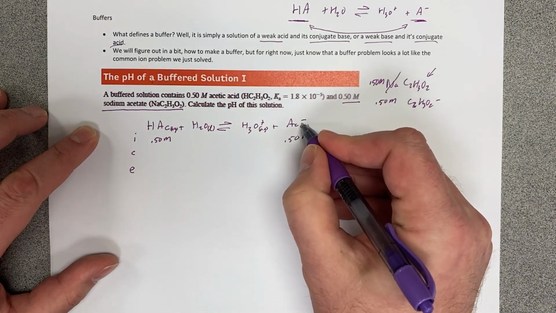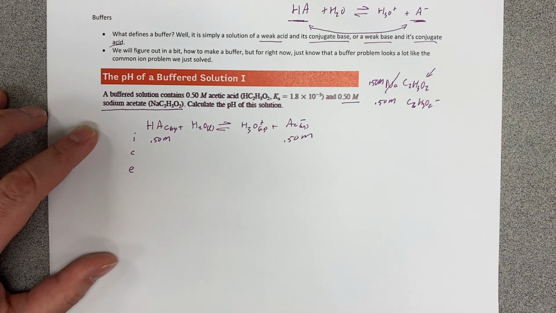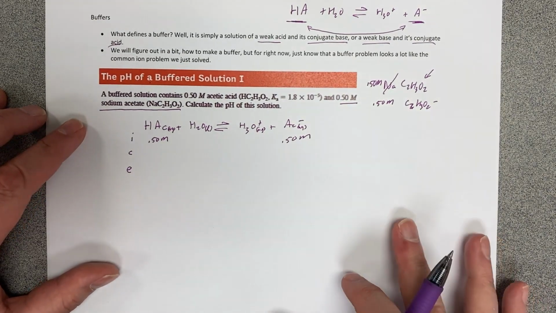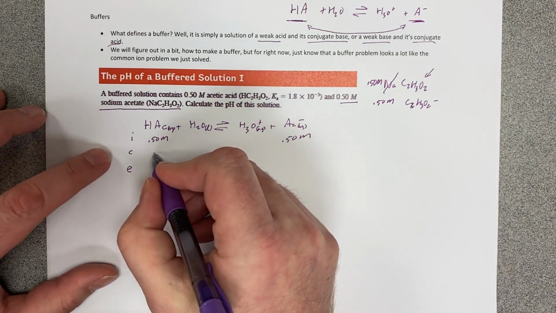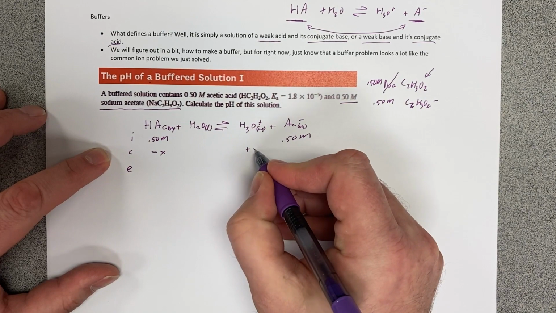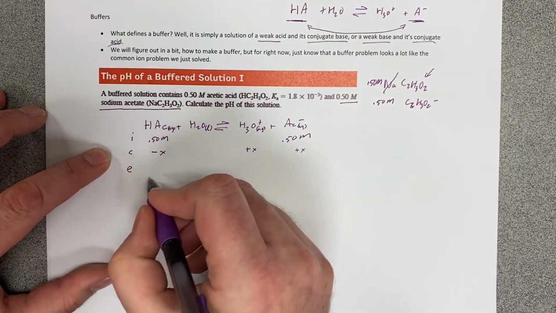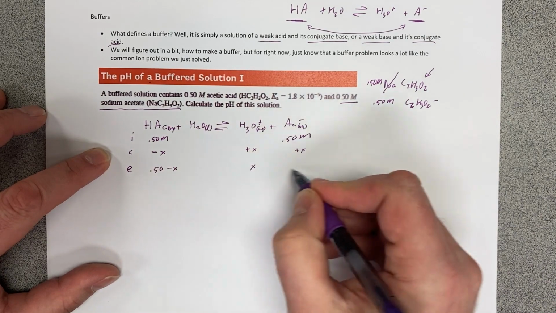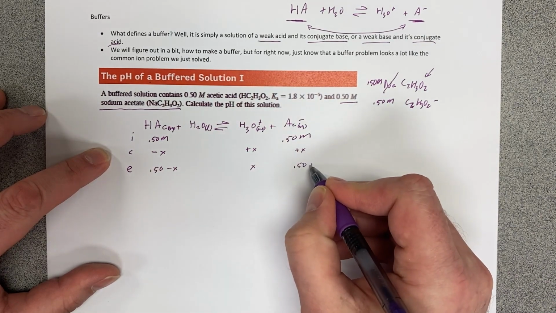That's just so you know that we never put H2O into a K expression or equilibrium expression or the law of mass action, whatever you prefer to call it. When we do our change, we're going to do the exact same thing we've done before. We're going to go minus X here, we're going to go plus X here, and we're going to go plus X here. And at equilibrium, we're going to have 0.50 minus X, X, and 0.50 plus X.